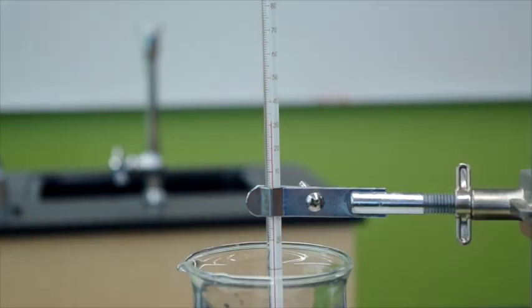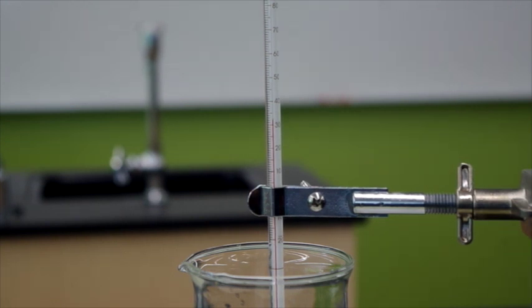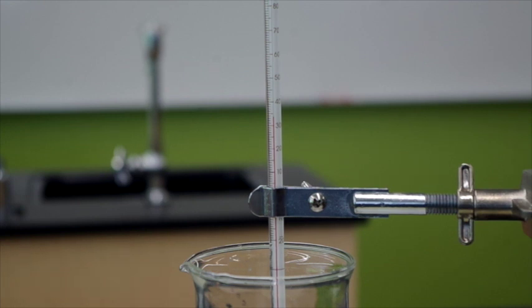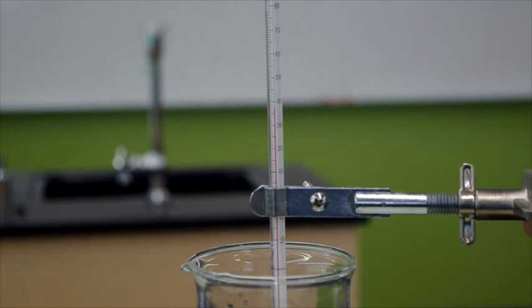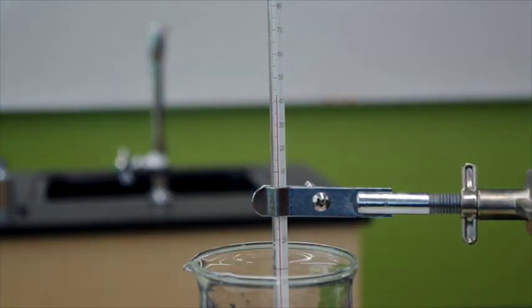It's 2 minutes. Temperature is 33. Wow, it's climbing. 43.